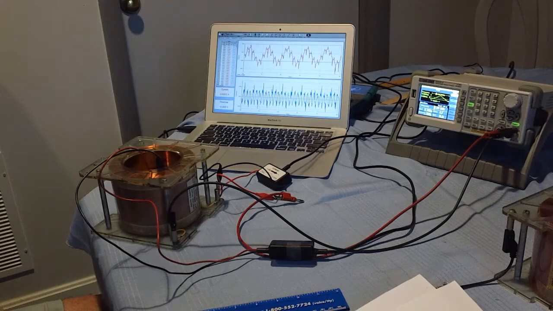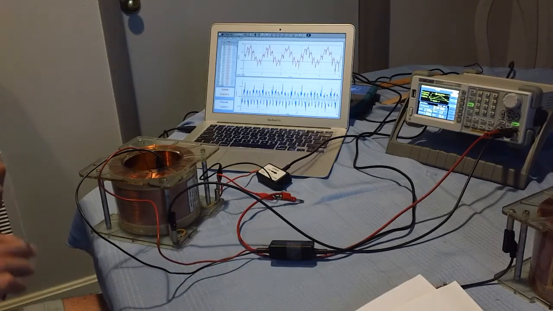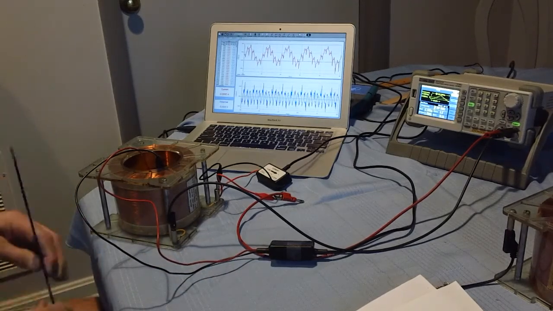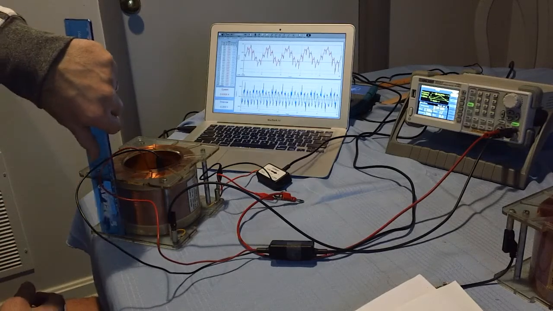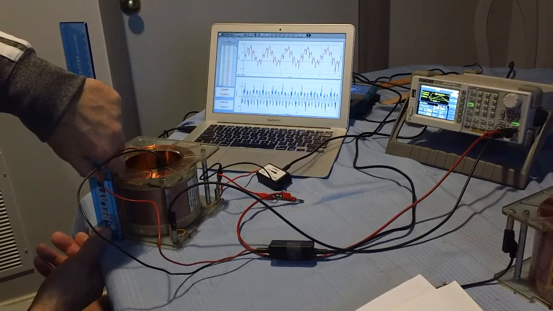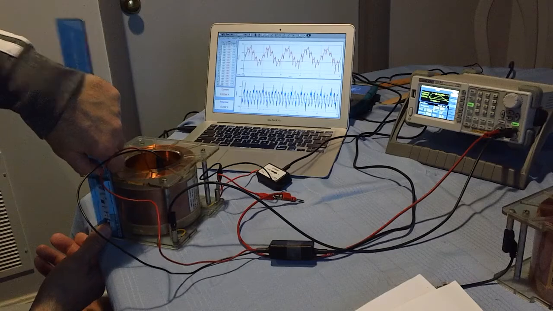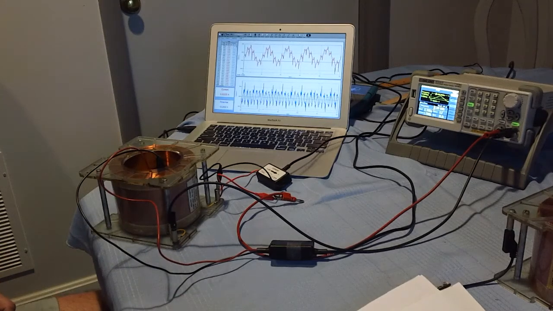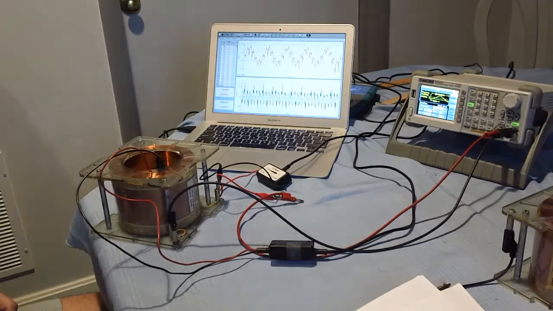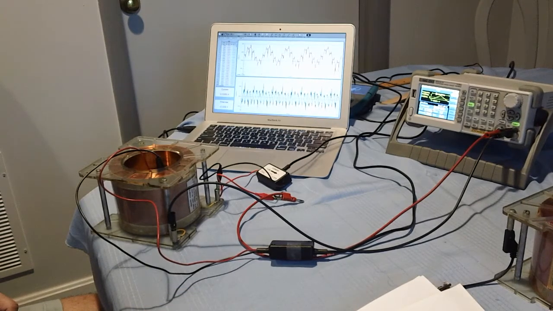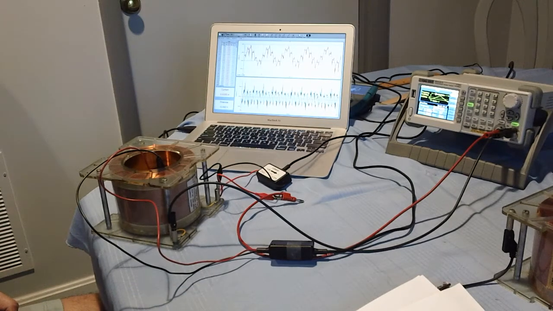So N, capital N, is 3,400. Let's measure the length over which those turns are oriented, and it looks to me to be just over 9 centimeters. So the turns per length is 3,400 divided by 0.09. That'd be little n. Big N is 3,400, 0.09 meters.